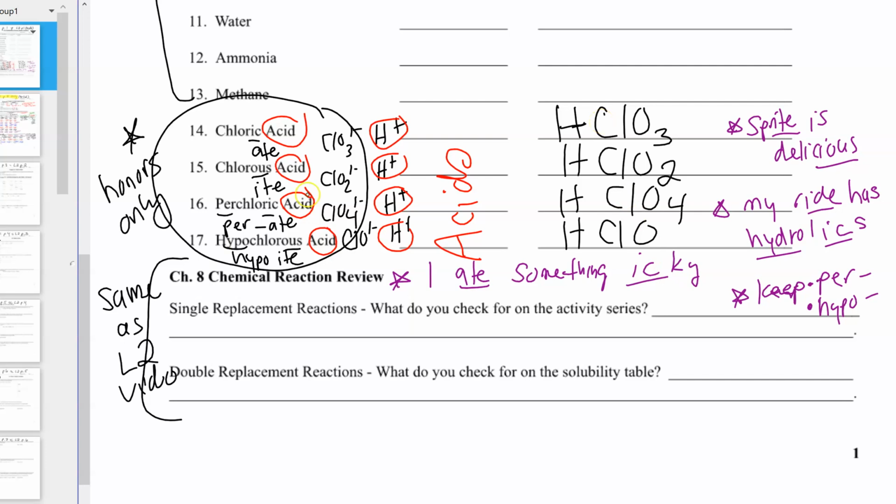So when we're looking at these acids over here, chloric, I ate something icky, comes from the chlorate polyatomic anion. So chlorate is ClO3 1-. The acid tells you it's H1+, the cation. We do a little simple crisscross, HClO3. Chlorous, Sprite is delicious. So chlorite, ClO2 1-, and the acid is H+. Crisscross those, you get HClO2.